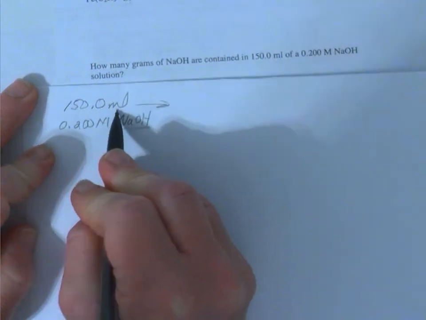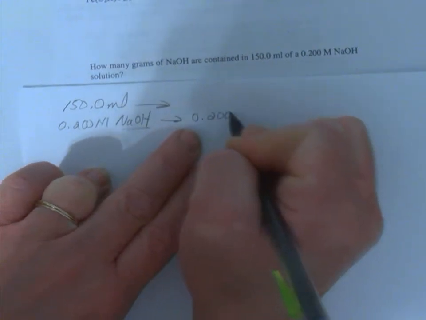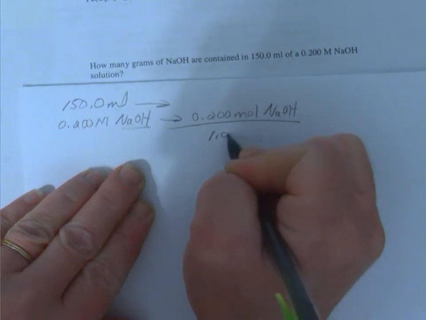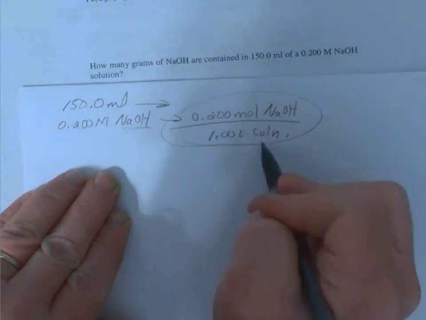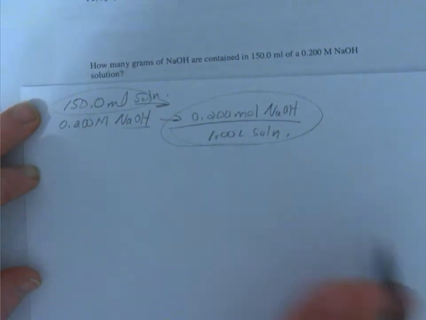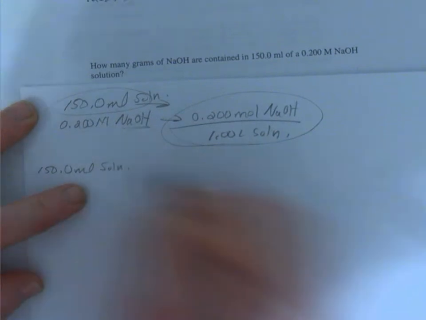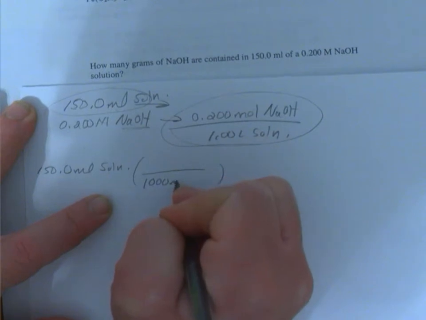All right, same thing. Volume is not a derived unit, it's a fundamental unit, but molarity I can rewrite as a conversion factor, and then a volume. And this, of course, is the solution. Okay, let's dig in. There's my solution. Let's get to liters.